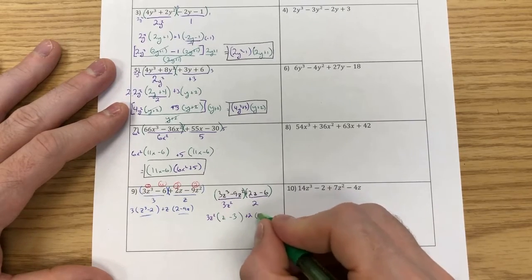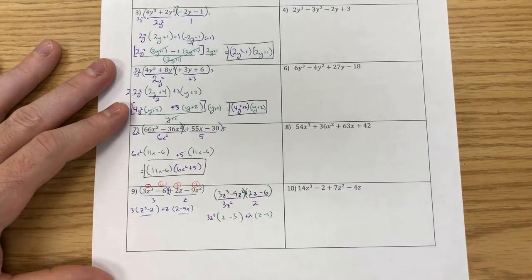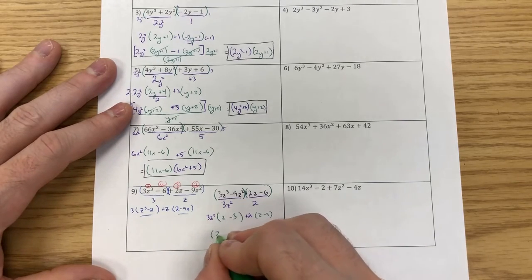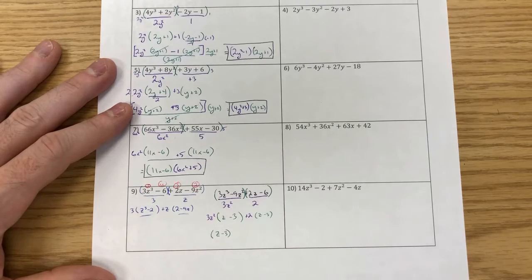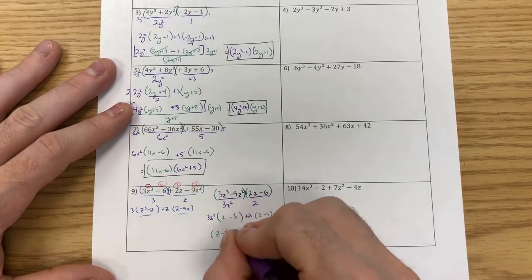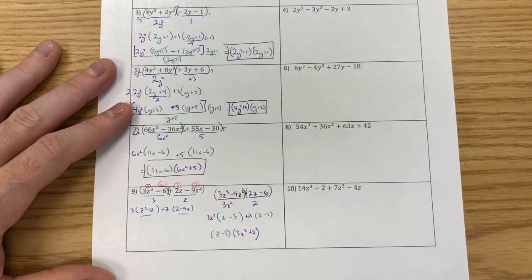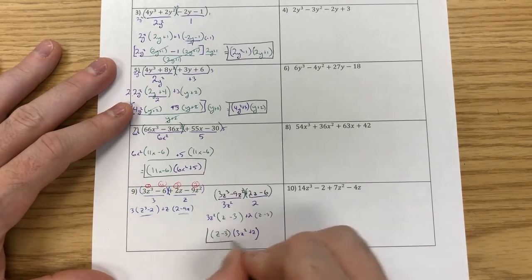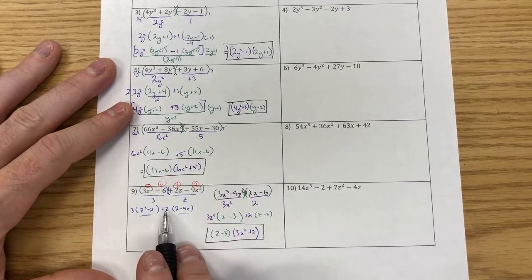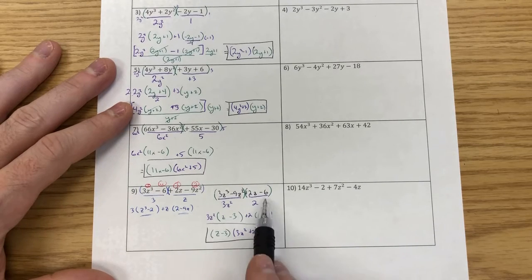Here, I get a z minus 3. So I know one of my terms is going to be a z minus 3 because I get the same factors. And I get a 3z squared plus 2. And boom. So albeit the first group didn't work, we rewrote it in alphanumeric order, and all of a sudden we got it to work.